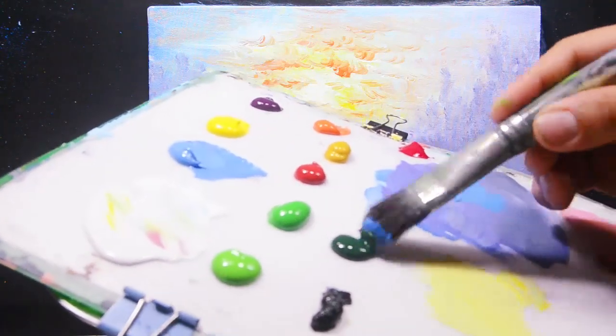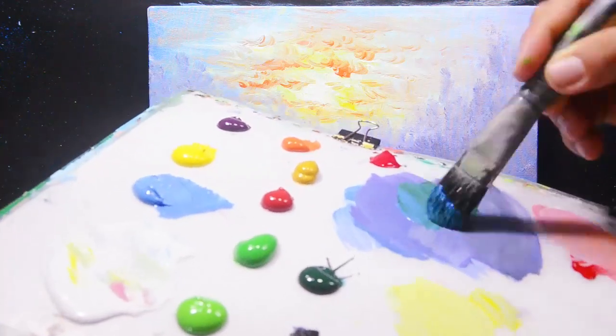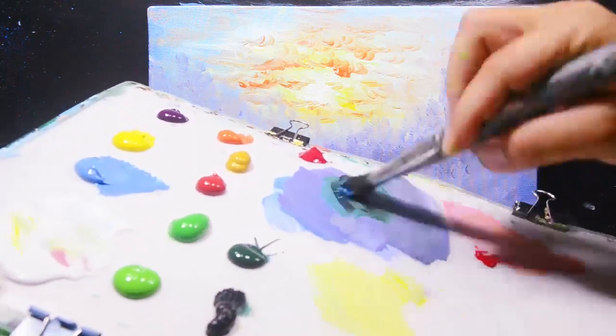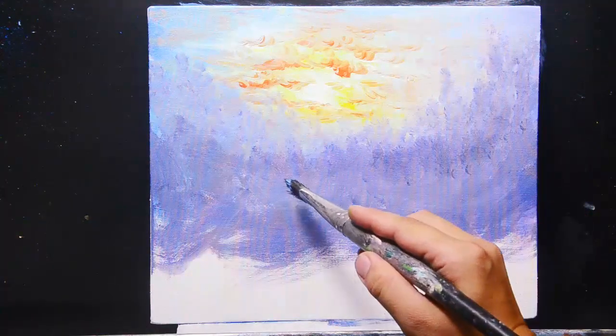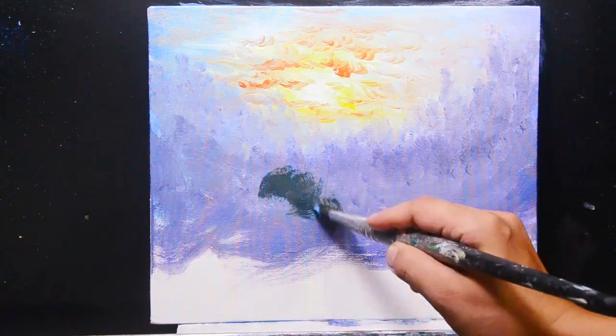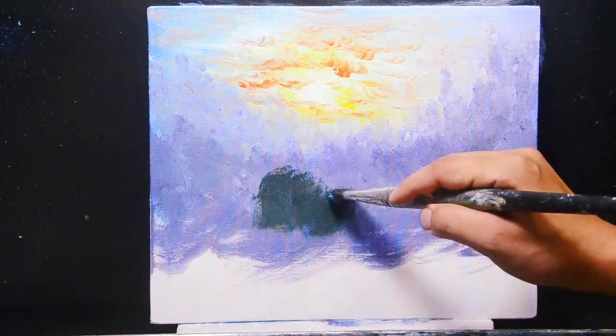cobalt blue and also the ochre green. Cobalt blue and the ochre green. Gonna mix this color and just add the Mars black color, just like that. Then I'm going to add here the base color of my trees on this area, the dark portion. There's only the base color of my trees to this area here.